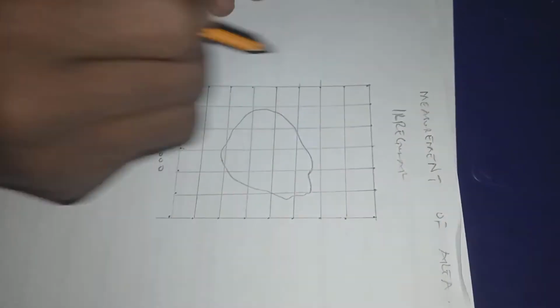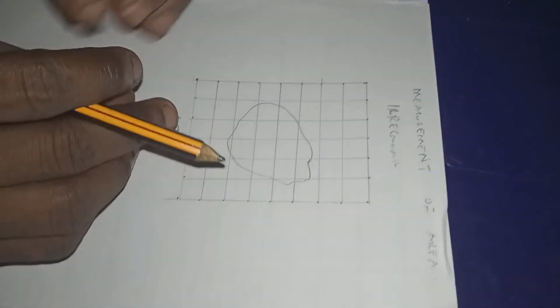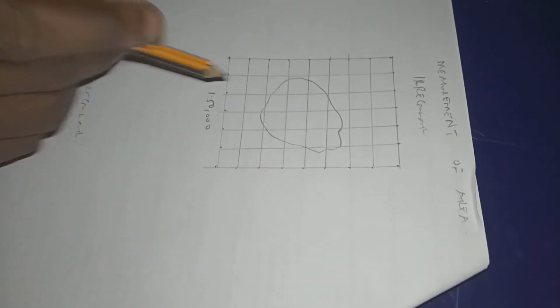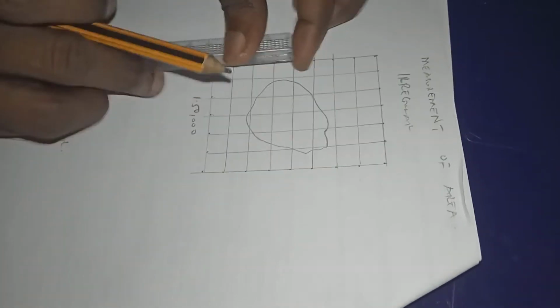Now for an irregular shape. Sometimes you can be asked to find the area of an irregular shape. It can be a dam, it can be a pond, or something like that which is not regular. Unlike the one we had earlier, you cannot measure the length and breadth of this. So that's why we need other methods, and we always use two: the square method and the strip method. We'll look at them one after the other.